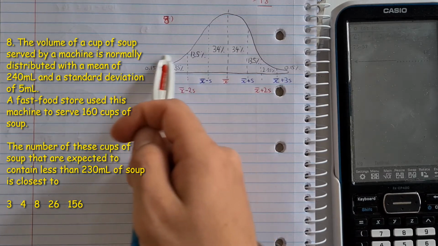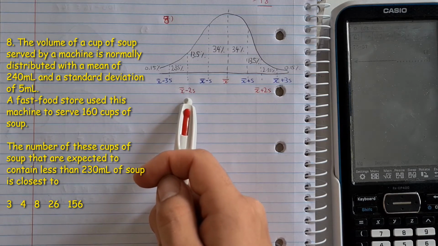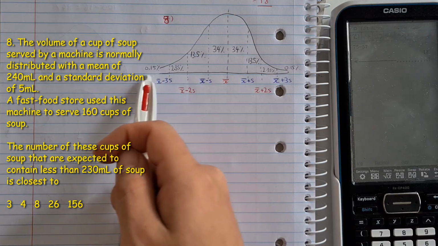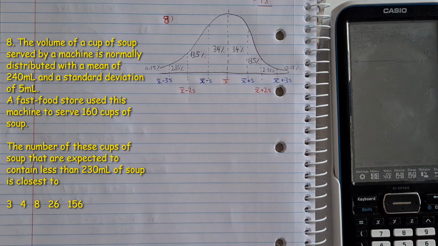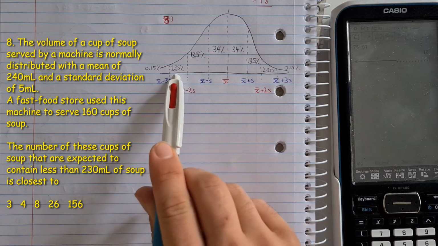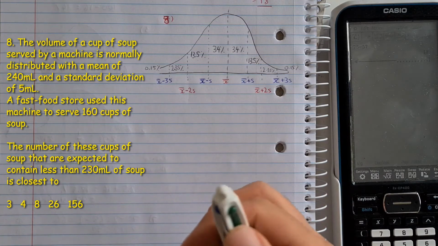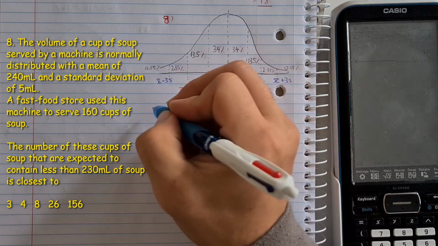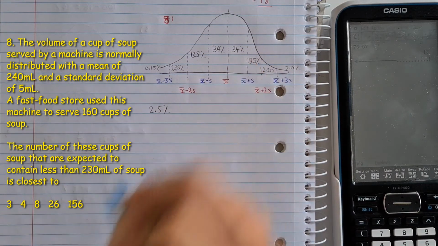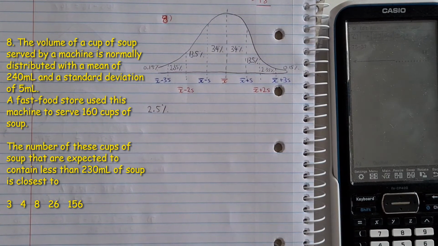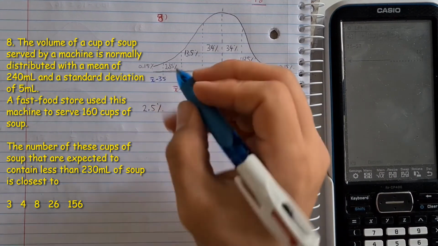To work out what percentage is below this point here, we can just add up these two percentages. We have 0.15% and 2.35%. Adding these together gives us 2.5%. So 2.5% of the cups of soup will have less than 230 mils of soup.